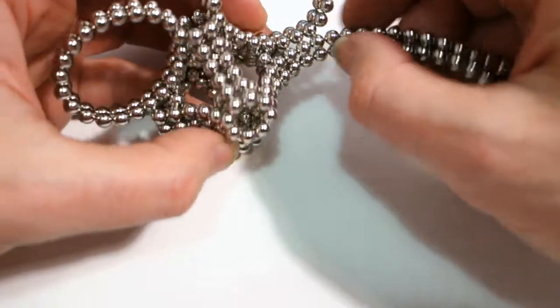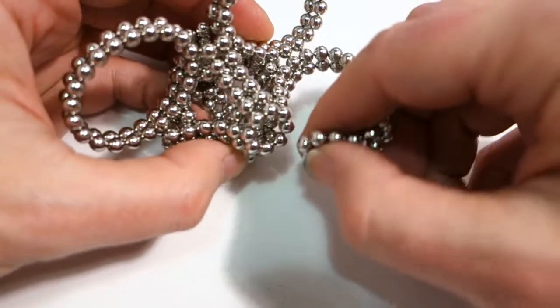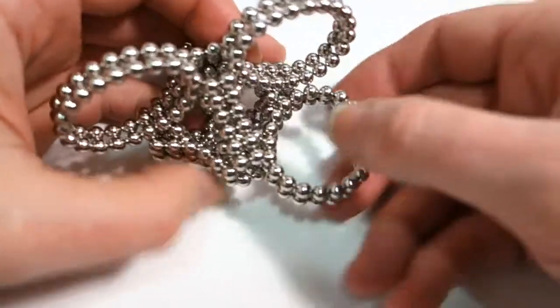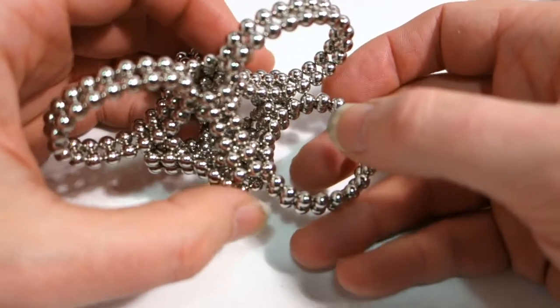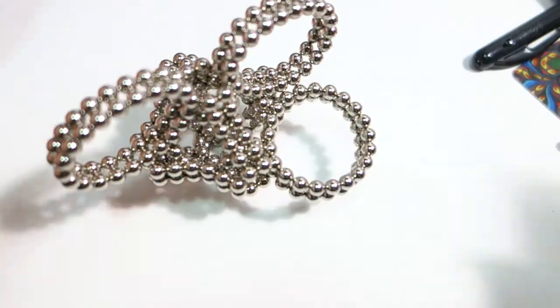Now it doesn't have to be 30. On the bigger one, the overall ring was 36. Right, you just do what looks good.